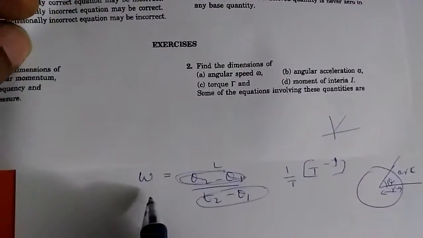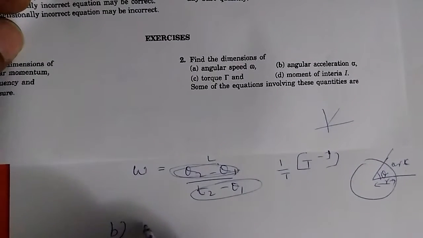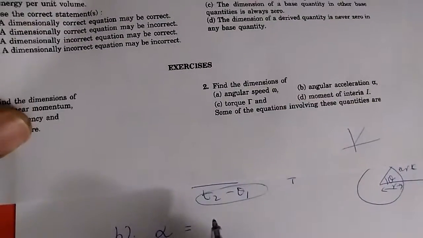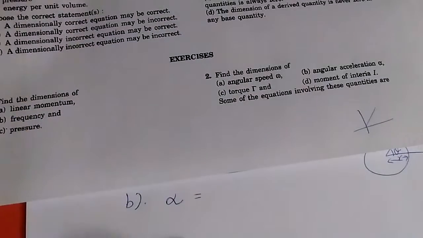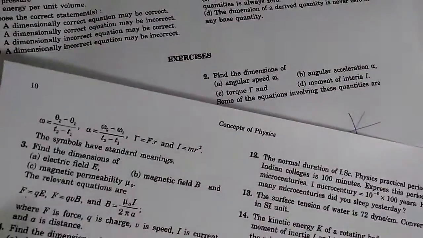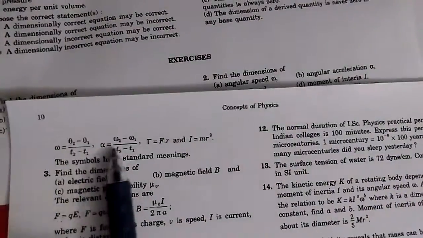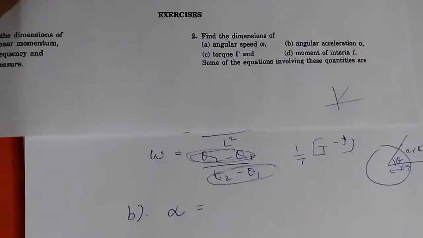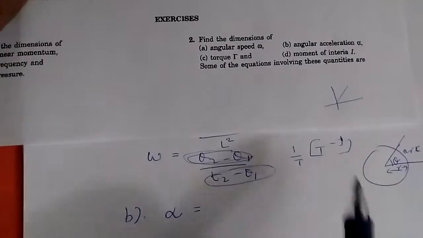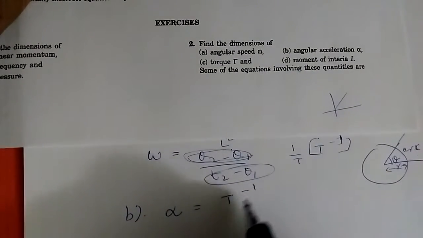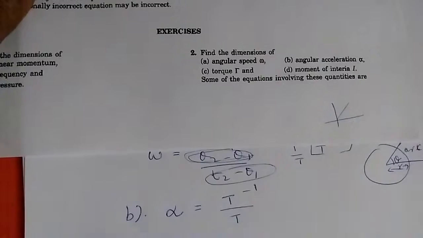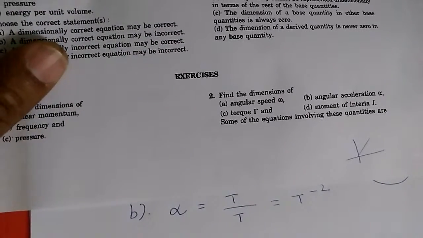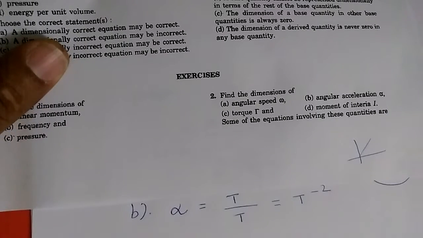Now let's move on to B, the angular acceleration alpha. The angular acceleration alpha is defined as, we are already given this part in this question itself, alpha is defined as omega2 minus omega1 divided by t2 minus t1, and we have found the dimensional formula for omega as T to the power -1, so this will become T to the power -1 divided by T, so this becomes T to the power of -2. Okay, let's move on to the next one.